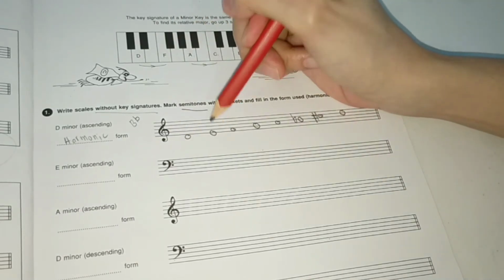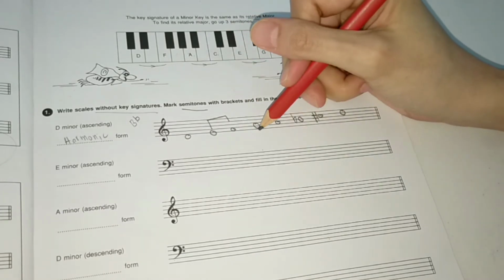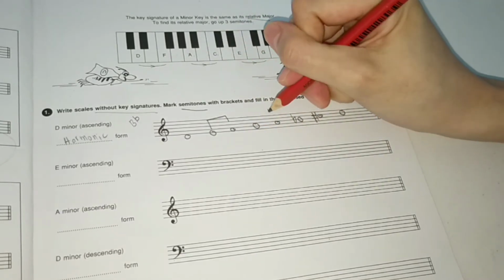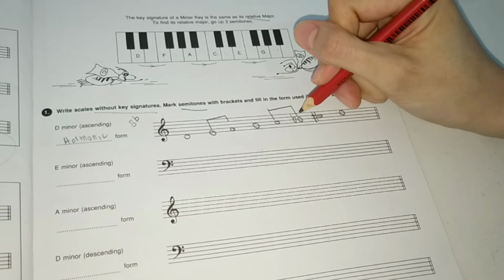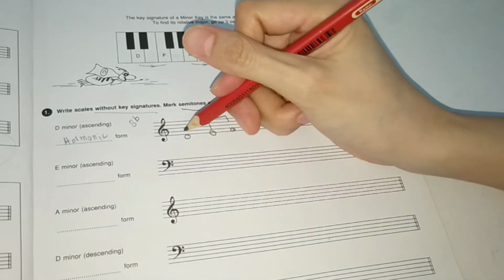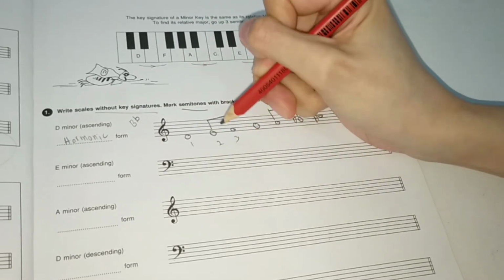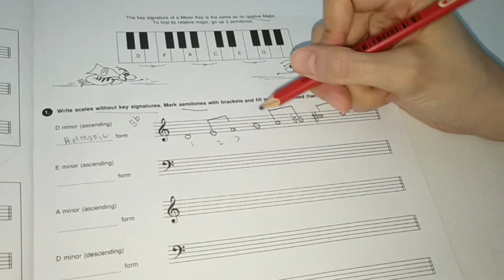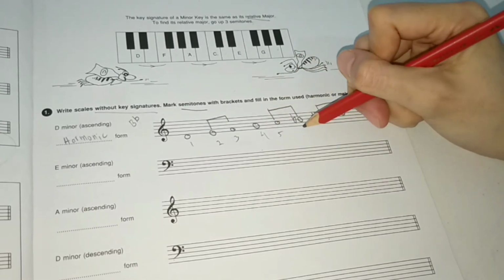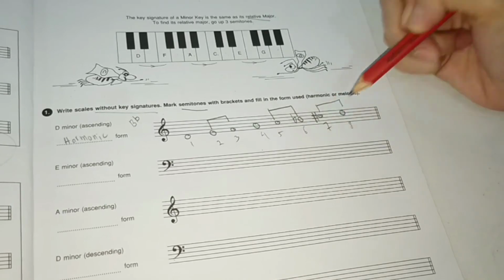D to E is not, E to F. And then F to G is not, G to A is not, A to B flat to C sharp is not, C sharp to D it is. So in minor harmonic ascending, it's note number 2 and 3, no longer 3 and 4 like the major. And then 7 and 8, 5, 6, 7, 8.